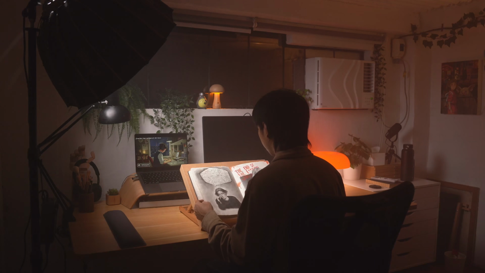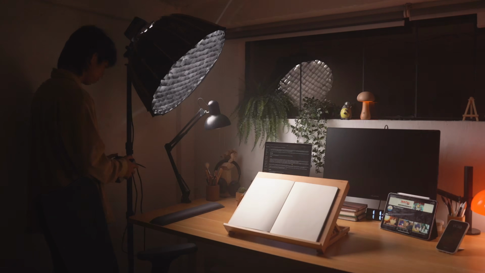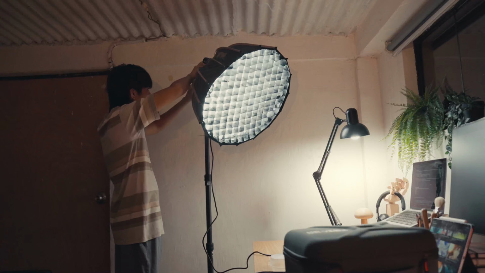It's great to have something like this because the light is also adjustable from 20 to 100%, which is exactly what I needed when it comes to unboxing videos. So overall, I had no problem using this light.